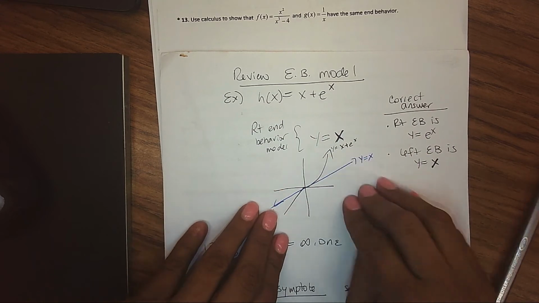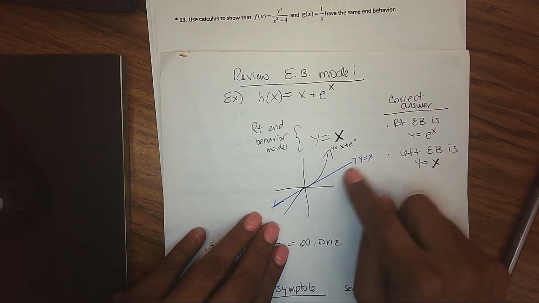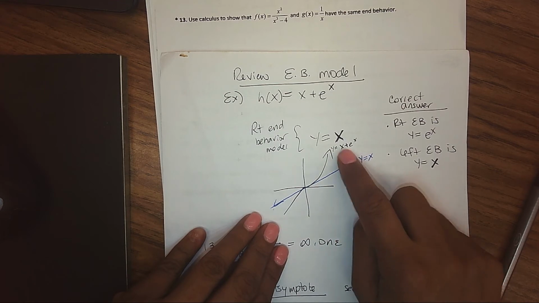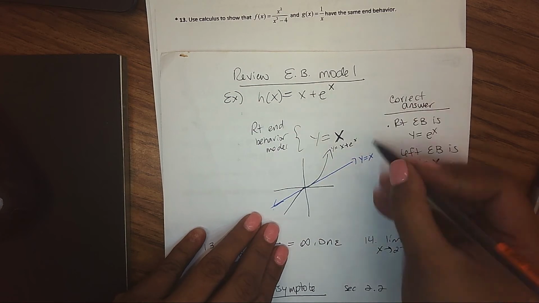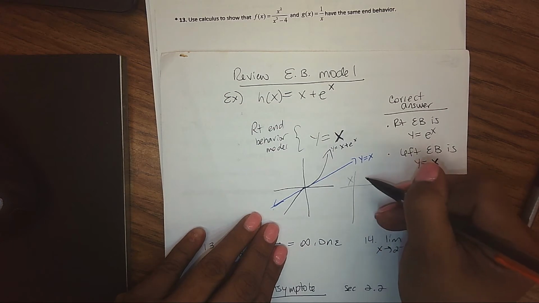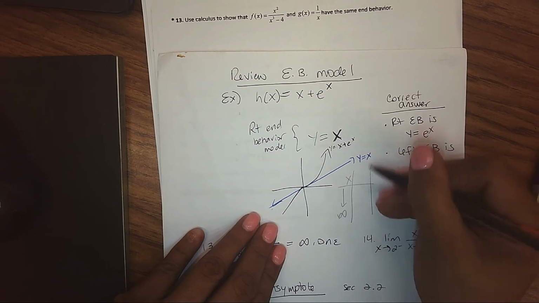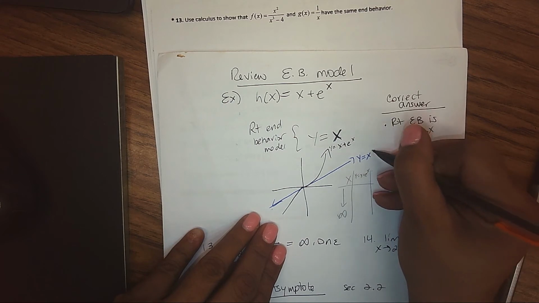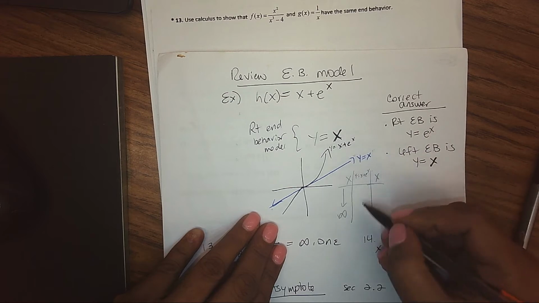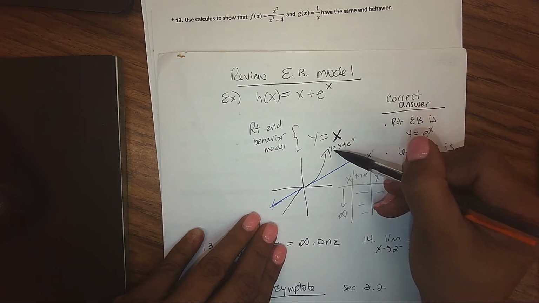The purpose of showing you a calculator, and the purpose of you using a calculator, is to convince yourself that this is not the end behavior model of that. These two for large values of x will not mimic each other. If you look at an x and y table, which I'm hoping you are using, as x goes to infinity, this is the original, we'll call it y equals x plus e to the x, and this is the so-called end behavior. As x approaches infinity, these will not have the same y value. Therefore, this is not the end behavior model of that.